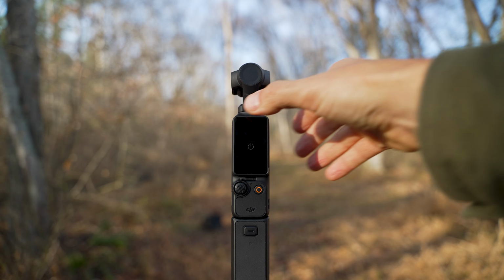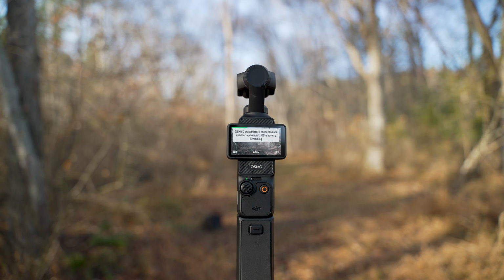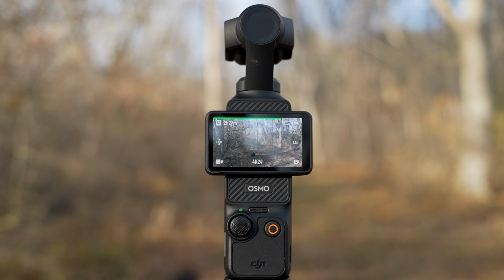So first thing I'm going to do is power on the Osmo Pocket 3, and we're going to make sure we're in video mode. So let's talk about the settings that you want to key in on your Osmo Pocket 3, and then we're going to talk about how to know which ND filter to use.